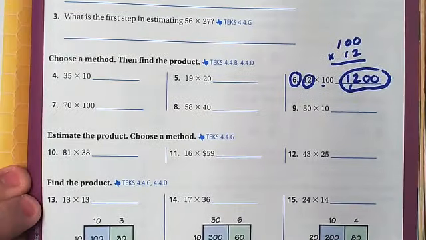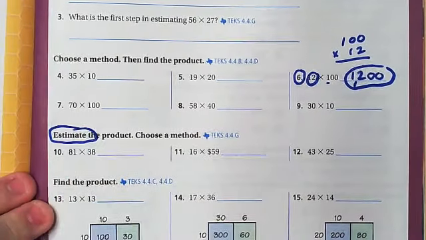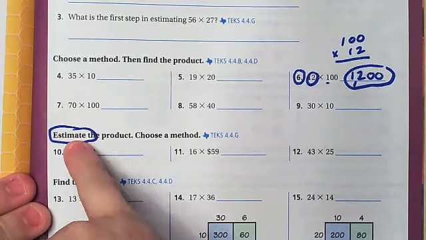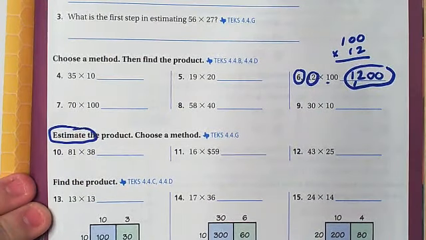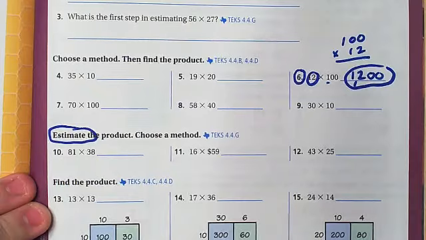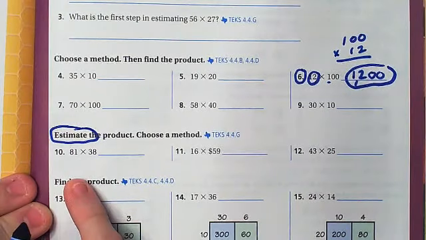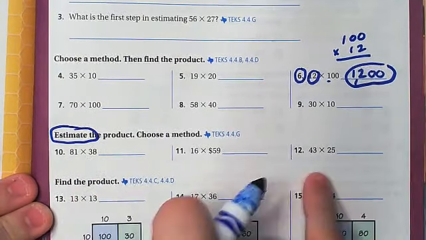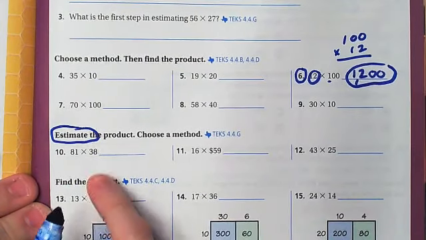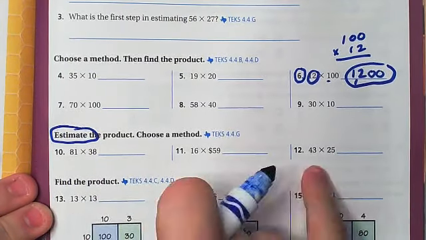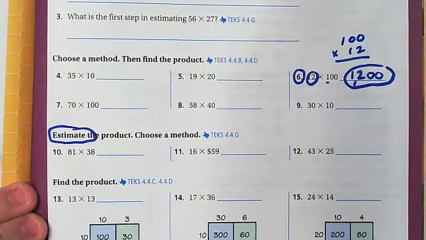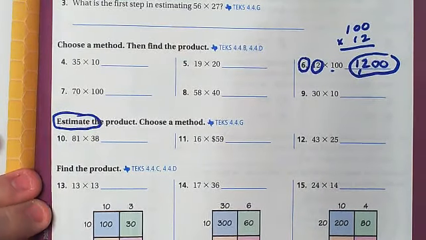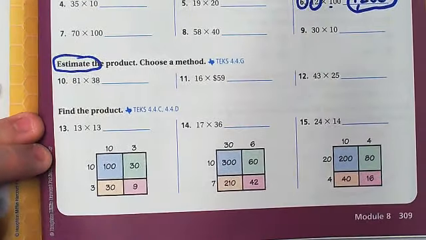Okay, moving down. Number 10. This one says estimate, so be careful, you have to do that. Once again, if you don't know how to do that, wait till after the video and I will show you how. So these you have to estimate and then get your answer. You don't multiply and then round your answer. You never do that. You always round the numbers first, then you get your answer. Okay? So number 10, 11, 12, you're estimating on those.